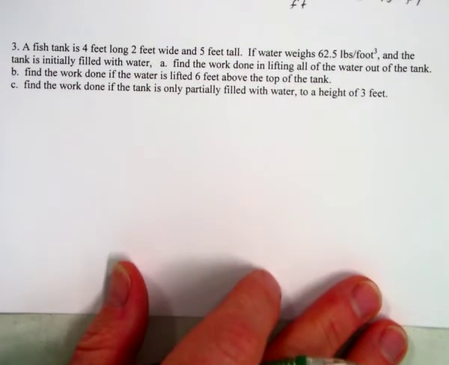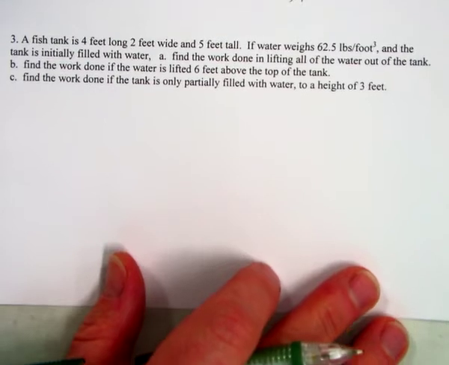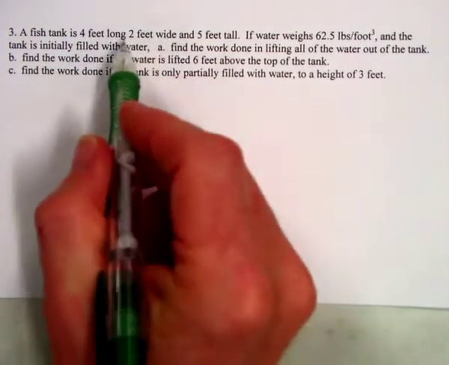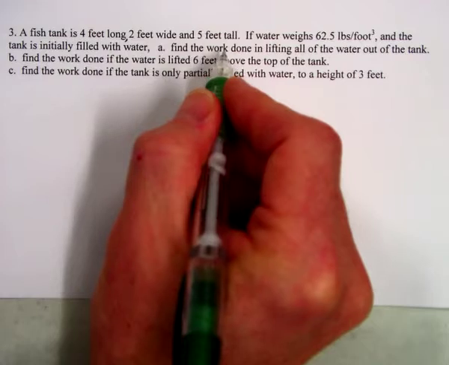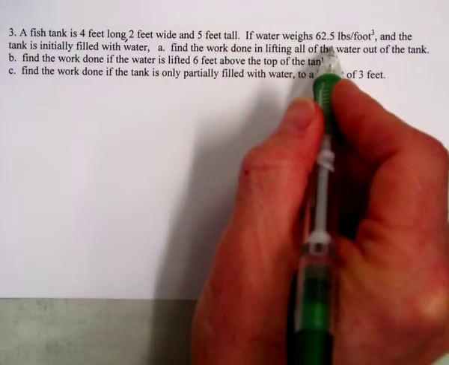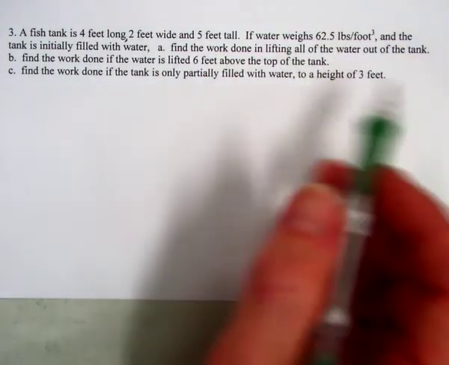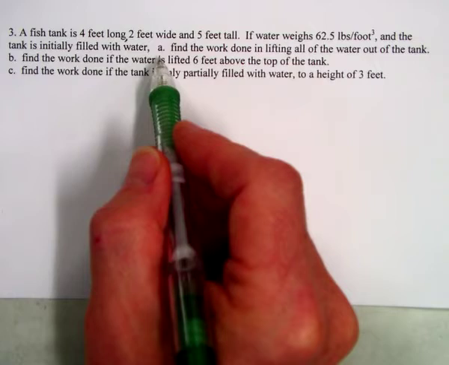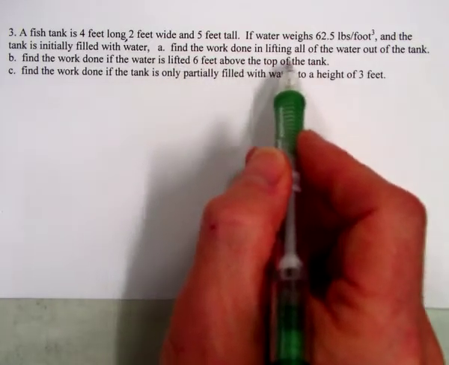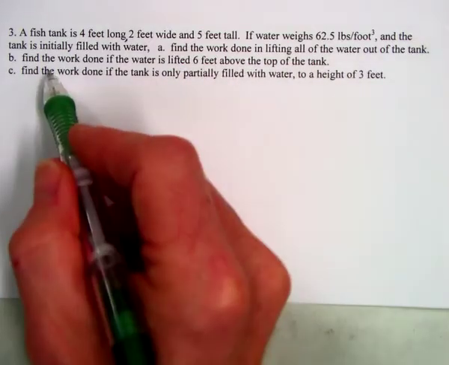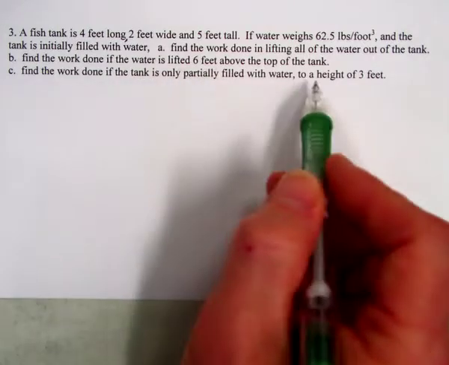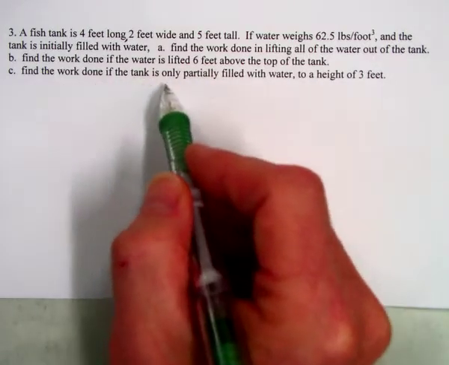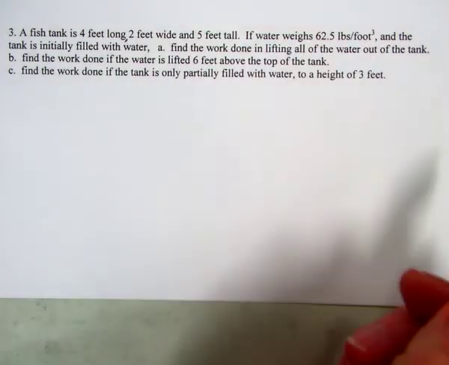All right, let's take a look at a fish tank. It's 4 feet long by 2 feet wide, let's put a comma there, by 5 feet tall. Water weighs 62.5 pounds per cubic foot, and the tank is initially filled with water. So part A, find the work lifting all the water out of the tank. Part B, find the work if the water is lifted 6 feet above the tank. Part C, find the work if the tank is only partially filled with water to a height of 3 feet.